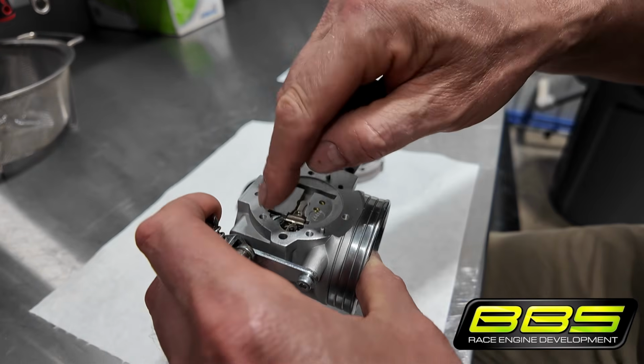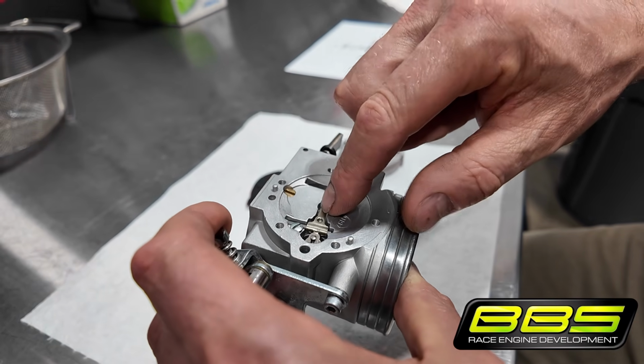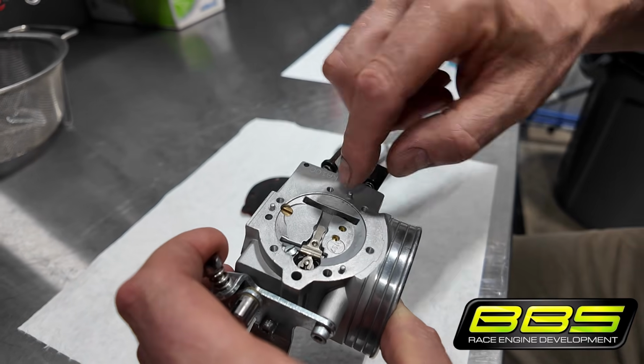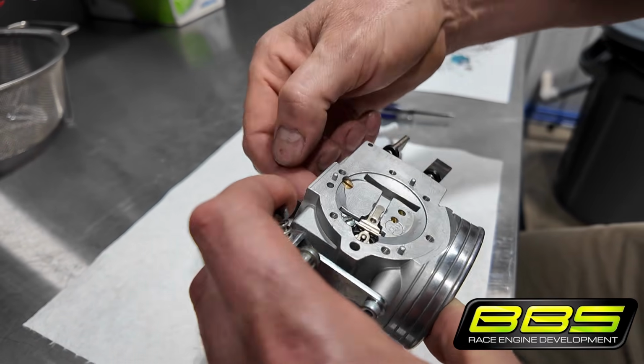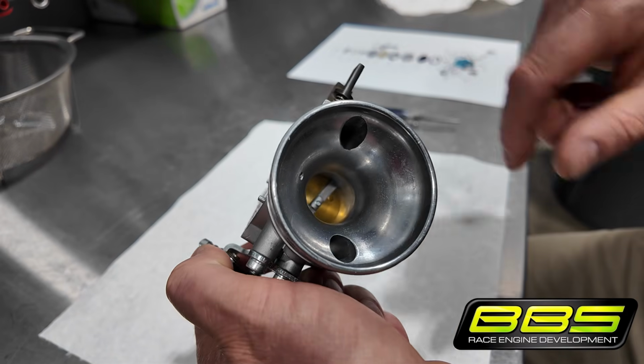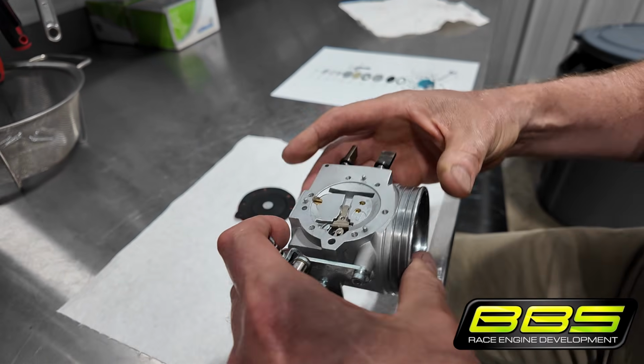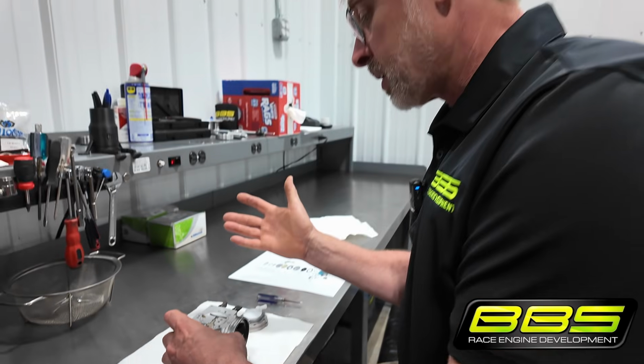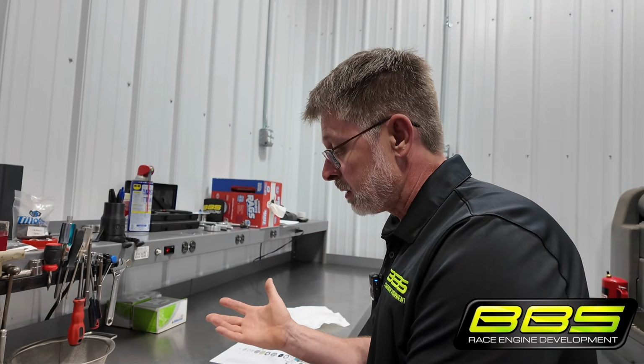And then after the fuel is pulled in here and metered by this, it goes through this needle, and out this nozzle for the low speed circuit, and out these two holes for the high speed circuit. So that's the basics of how this all is laid out and how everything functions.